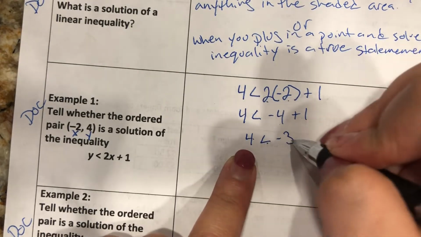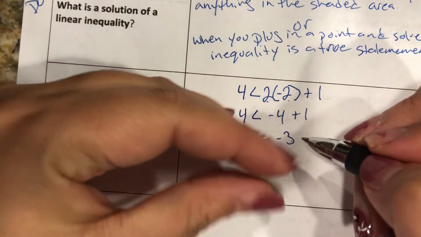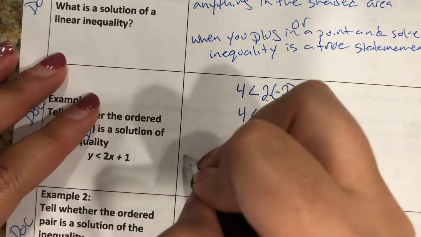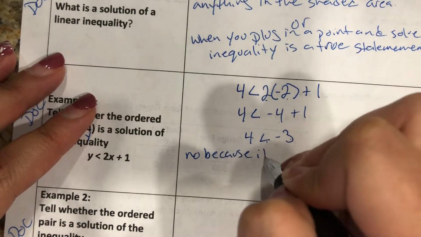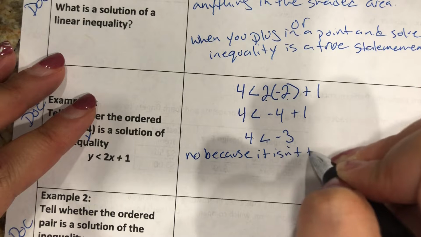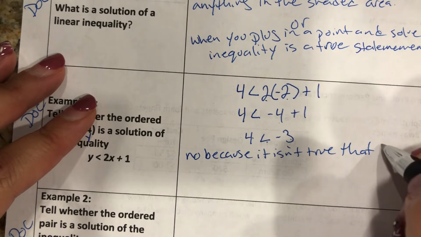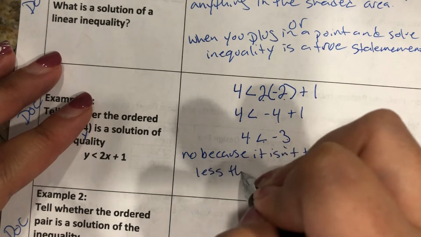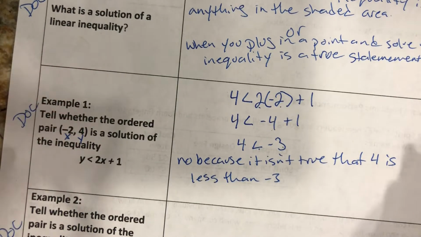Is 4 less than -3? Remember, if you can't figure it out, Pac-Man eats the bigger one. So is Pac-Man eating the bigger one? No, it's not. So no, because it isn't true that 4 is less than -3. All right, and that's it.